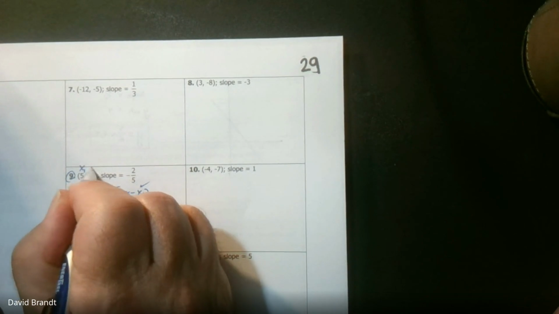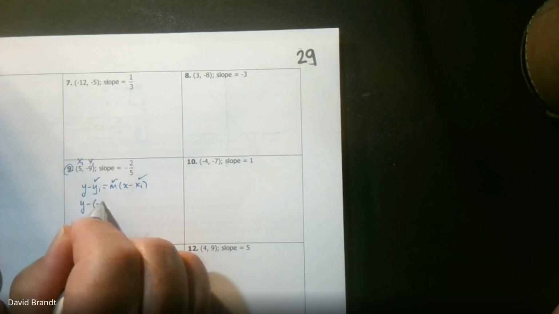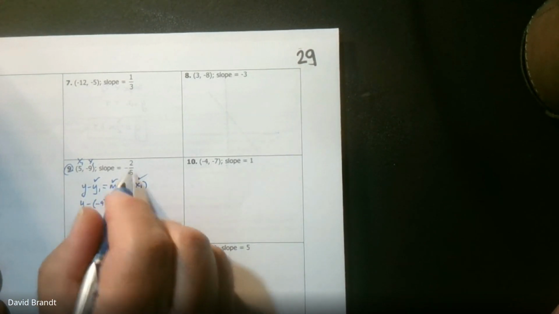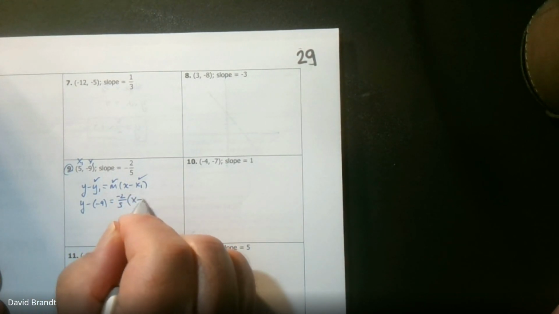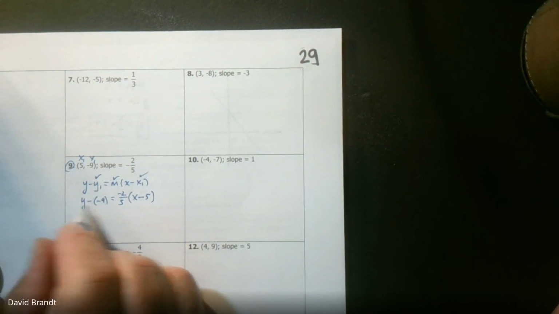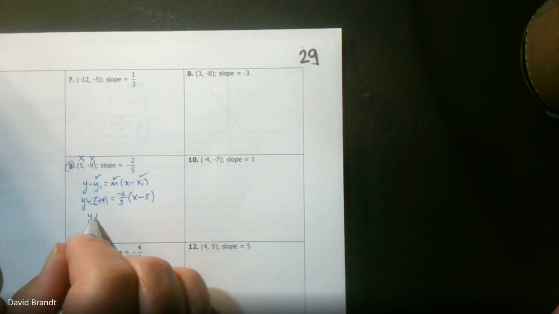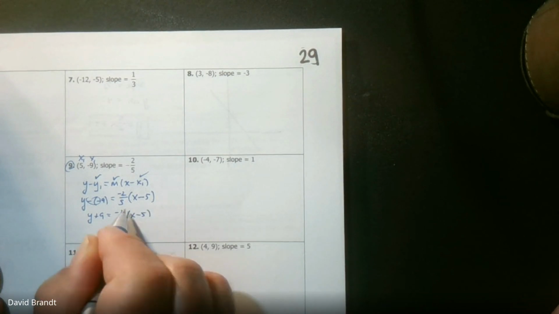This is x1. This is y1. All right. So in place of y1, we're going to put negative 9. Wrap it. This is negative 2/5. And then x, we don't need to wrap the 5 because we're not plugging in negative 5. All right. Let's fix that double negative. That becomes a plus. Equals negative 2/5 x minus 5. Distribute.